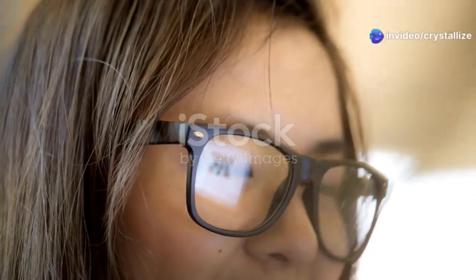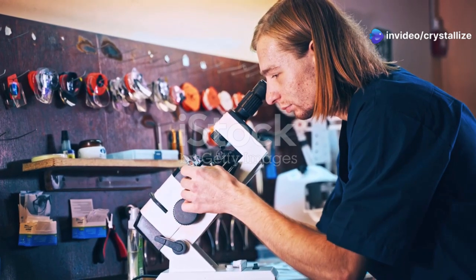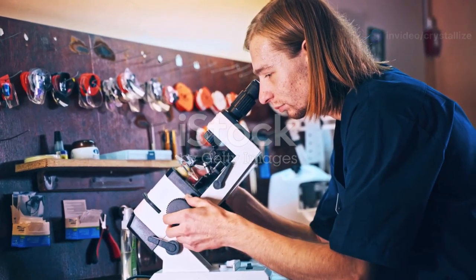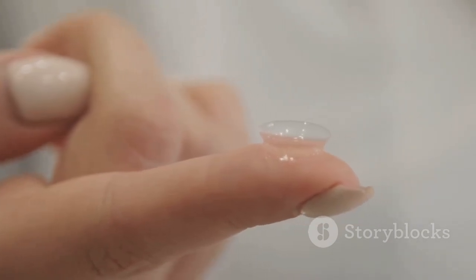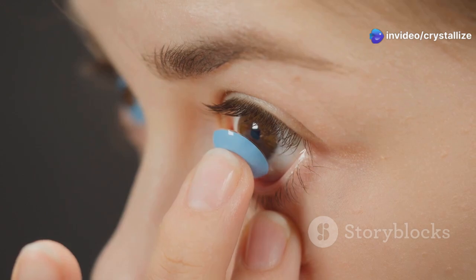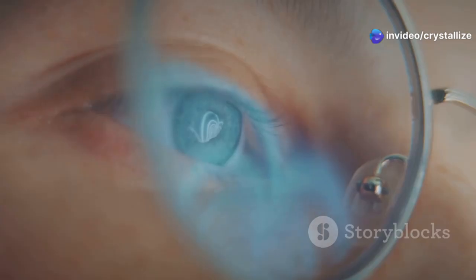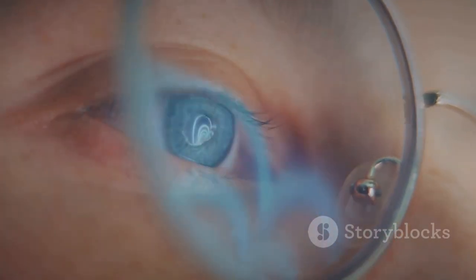Refraction plays a crucial role in our everyday lives. Understanding refraction is essential in many fields including optics, medicine, and astronomy. 1. Eyeglasses and contact lenses. Refraction is the principle behind corrective lenses. Eyeglasses and contact lenses use refraction to bend incoming light rays. This ensures that the light focuses correctly on the retina, providing clear vision.